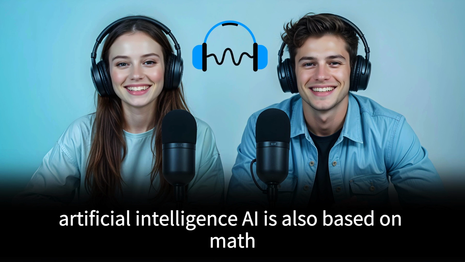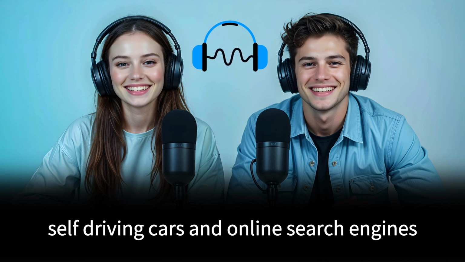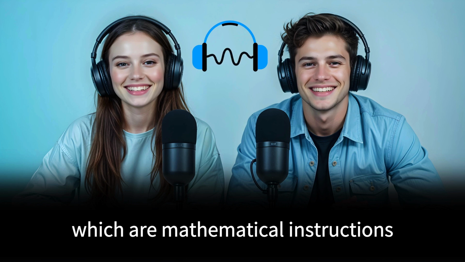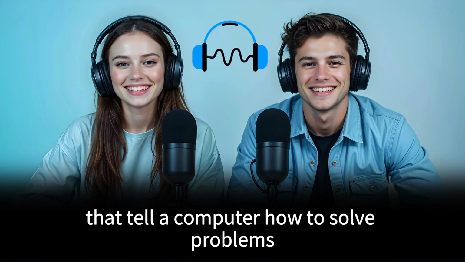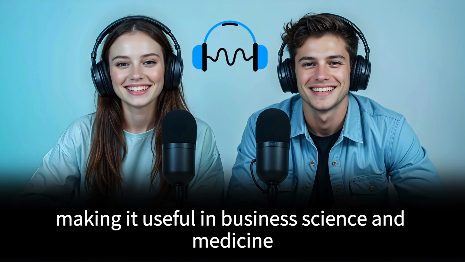Artificial intelligence, AI, is also based on math. AI is used in voice assistants, self-driving cars, and online search engines. It uses complex algorithms, which are mathematical instructions that tell a computer how to solve problems. AI can analyze large amounts of data and learn patterns, making it useful in business, science, and medicine.